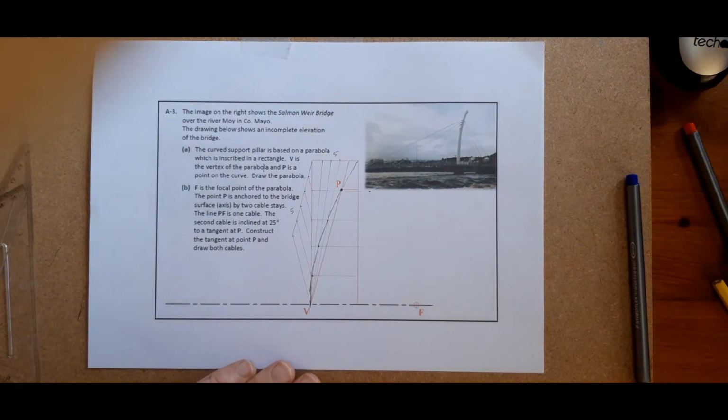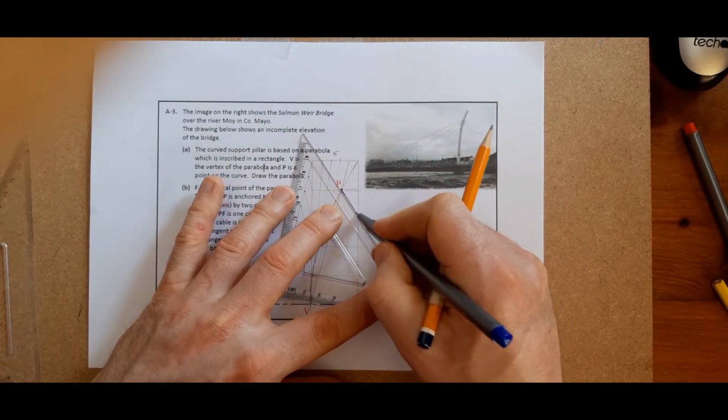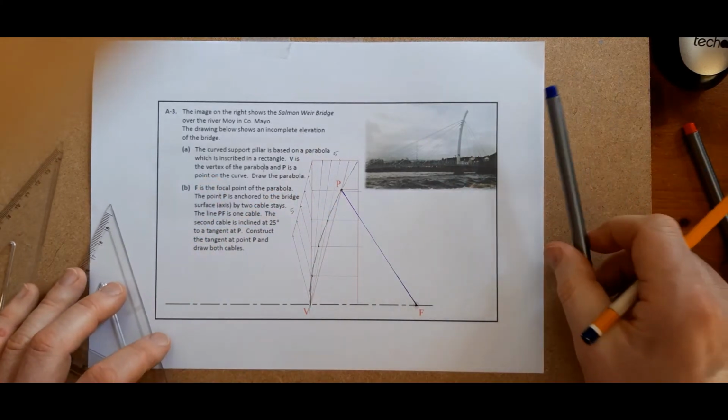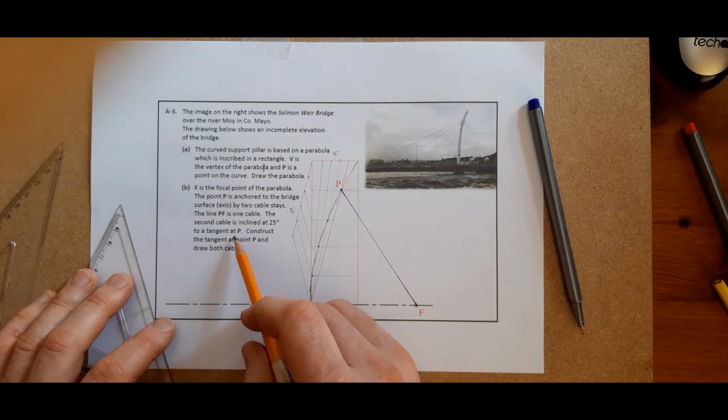Part B, so it says F is the focal point of a parabola. The point P is anchored to the bridge by 2 cable stays. The line PF is one cable. Okay, so PF is a cable. The second cable there is inclined at 25 degrees to a tangent at P. Construct the tangent at a point P.